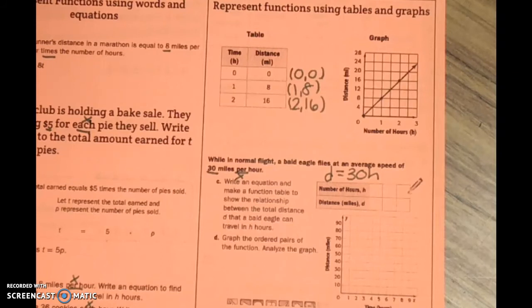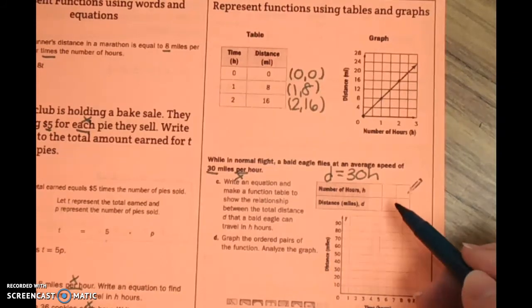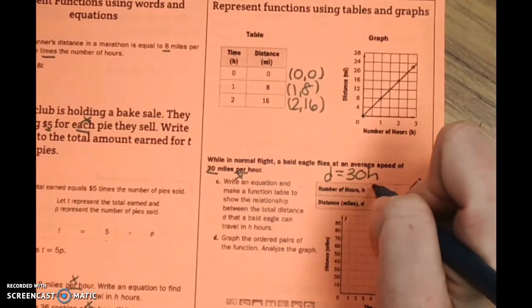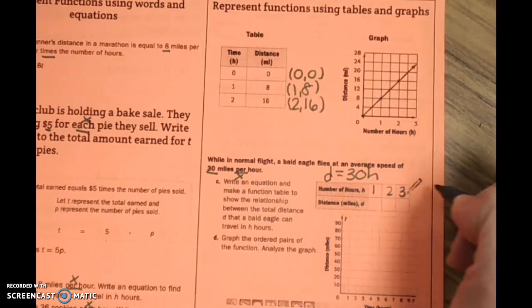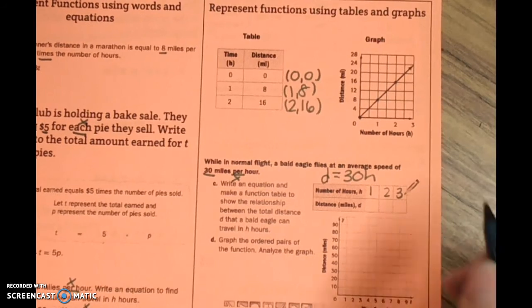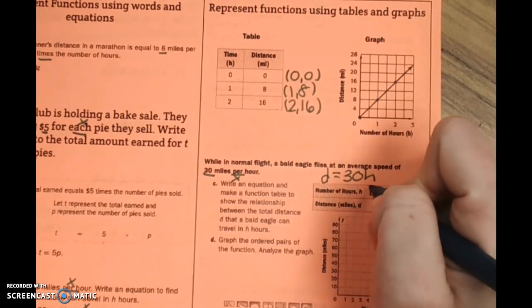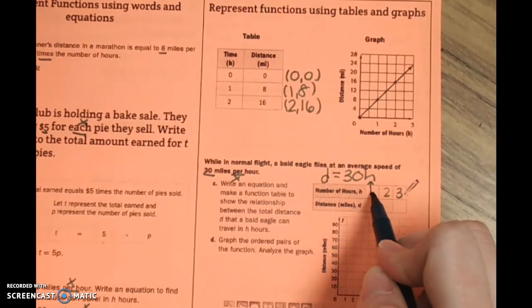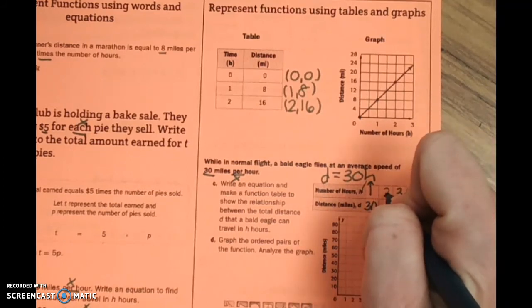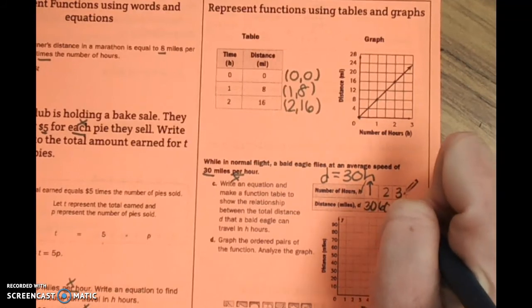So that's our equation. Now we're going to take that equation and fill out this table. And we're always going to start with 1 because that's what we use to start to count with. So we're going to go 1, 2, 3. If there are more boxes, we can continue to 4, 5, 6, and so on. So now what we're going to do, this is H, so we're going to plug these numbers in. 30 times 1 is 30. 2 times 30 is 60. 3 times 30 is 90.